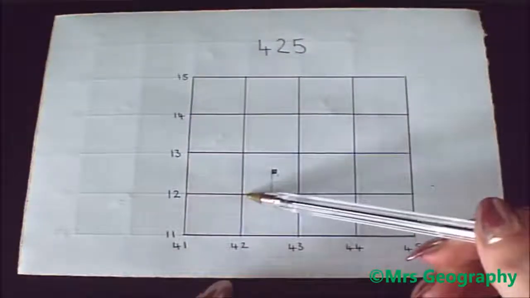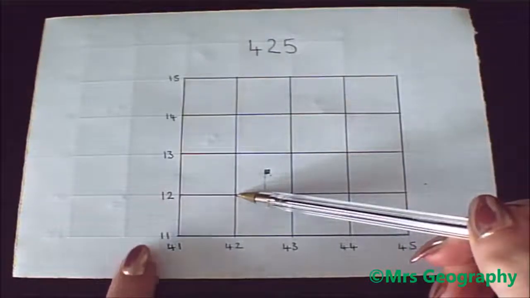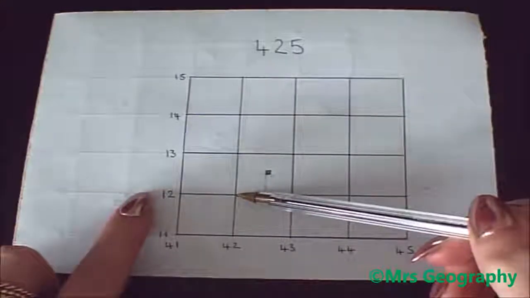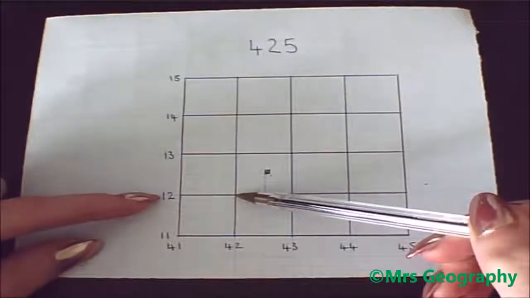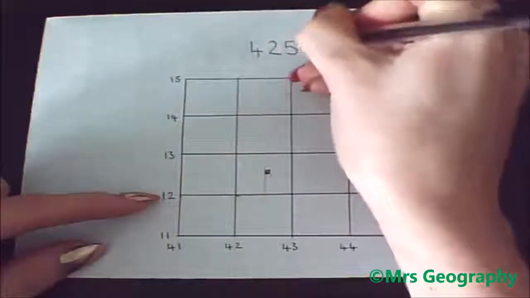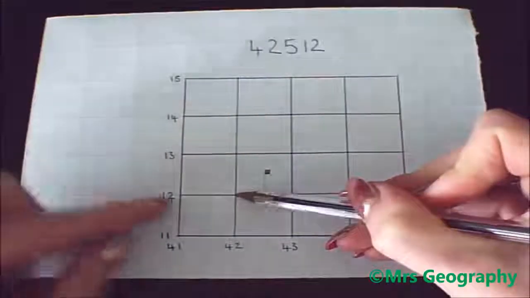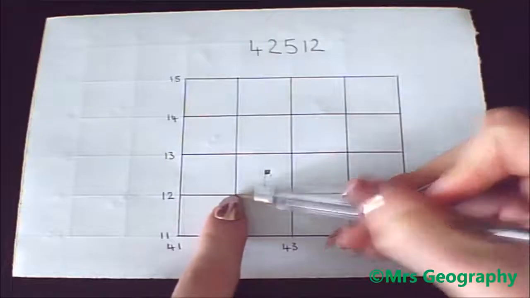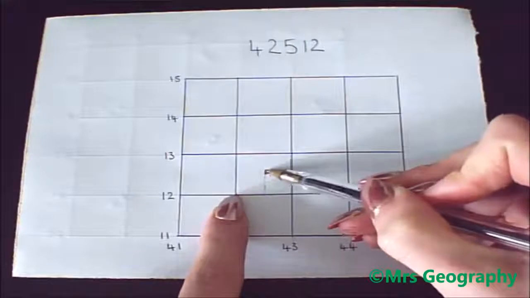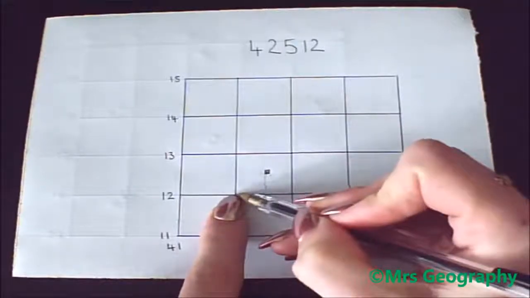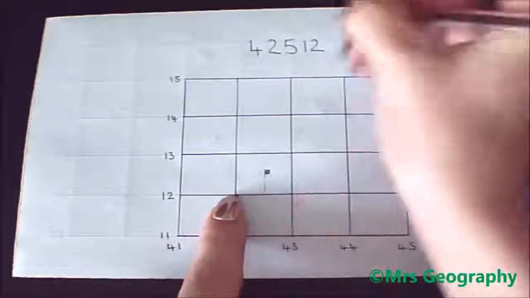Then we go back to our original left hand corner. And instead of going along the corridor this time, we go up the stairs. So we're going to go up until we find the number that is in line with our bottom left hand corner, which is 12. Then we go back to our bottom left hand corner of our actual grid square, and we now need to work up in terms of little steps how far away this point is from that bottom left hand corner. So 1, 2, 3, 4, 5.